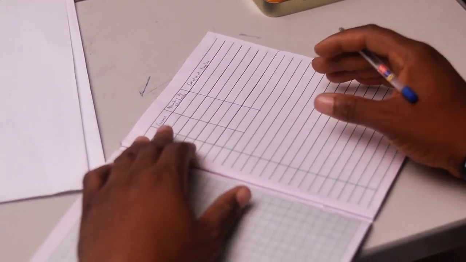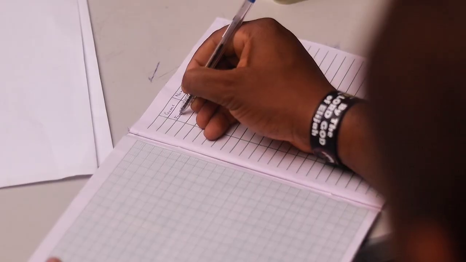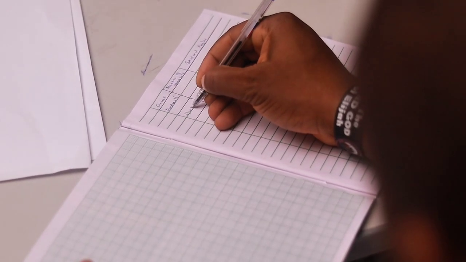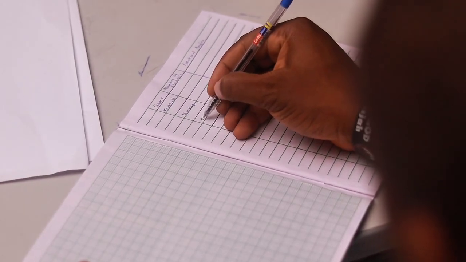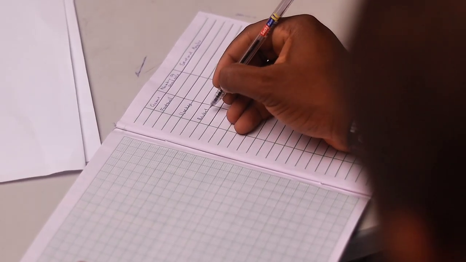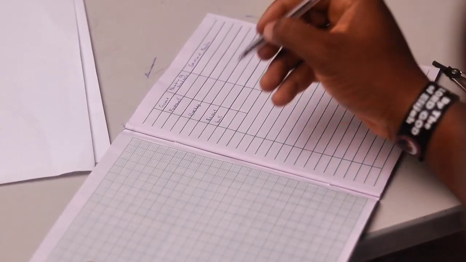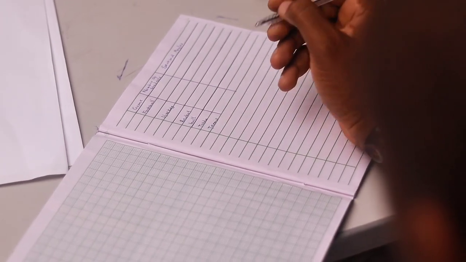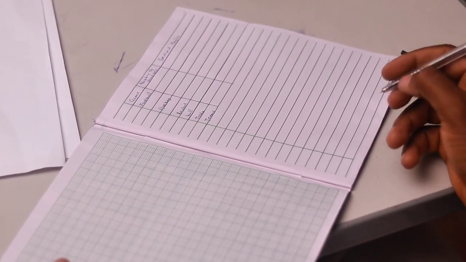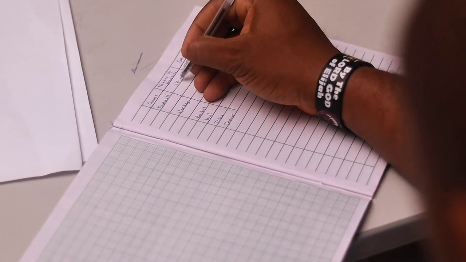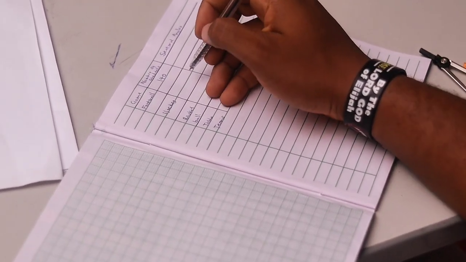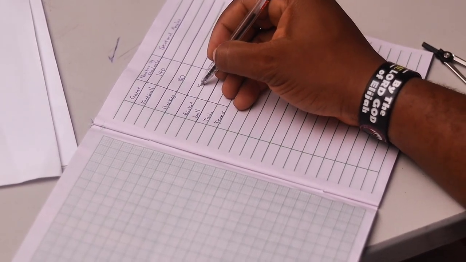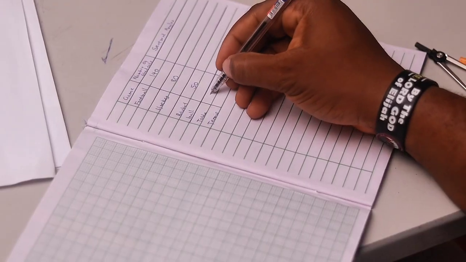Now, don't forget that for the games, we have football. Next one we had was hockey. We had basketball. And we also have table tennis. Now, for football, the number of students was actually 140. Hockey, we had 80. Basketball, we have 50. Table tennis, we have 70.